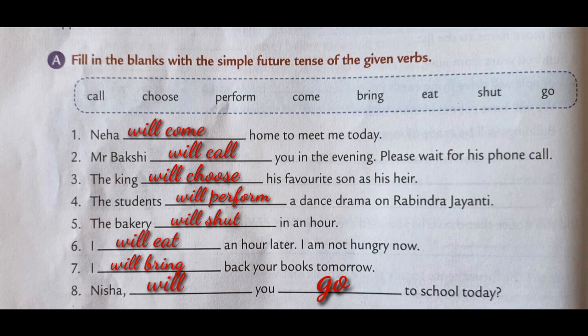Neha will come home to meet me today. Here we use will plus base form of the verb come. So, Neha will come. Second one, Mr. Bakshi will call you in the evening. Please wait for his phone call. Here, the answer is will call.